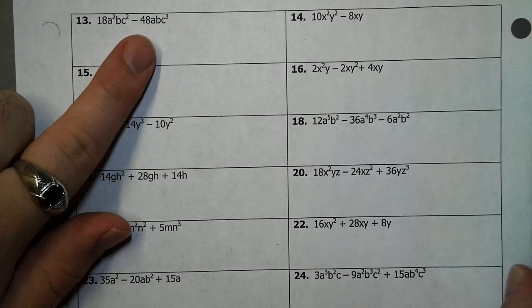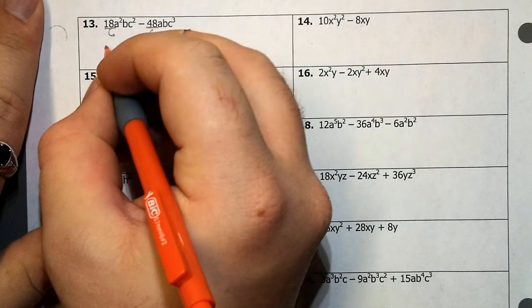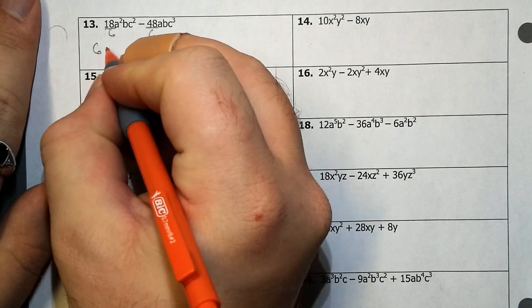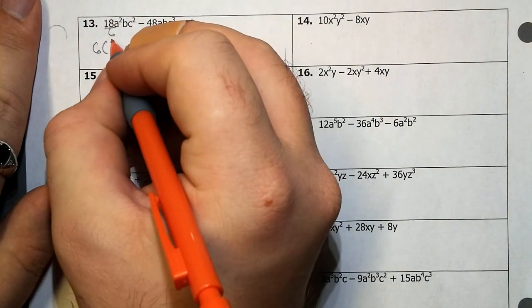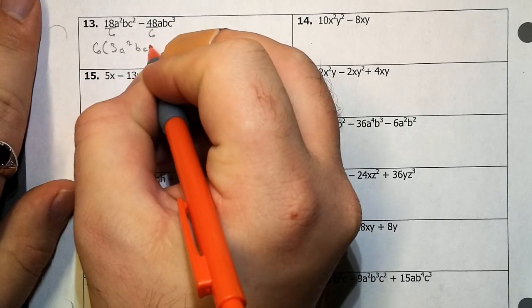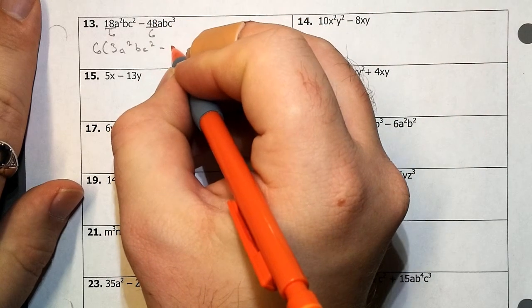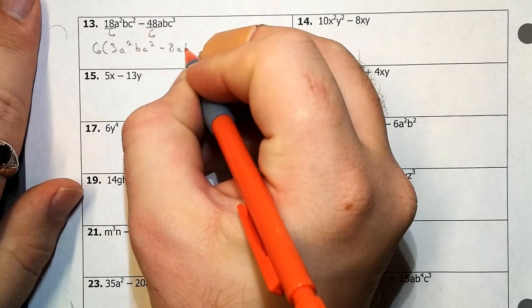So I'm going to divide them both by 6. So take the number we divided by, put it on the outside of the parentheses. 18 divided by 6 is 3, and then I'll put all my letters there. And then 48 divided by 6 is 8, and then I'm going to put all my letters there.